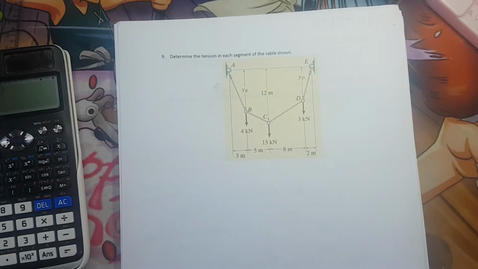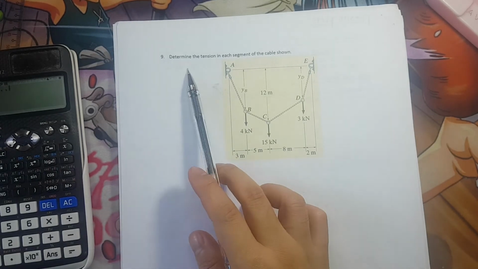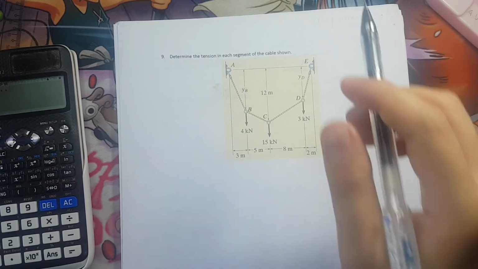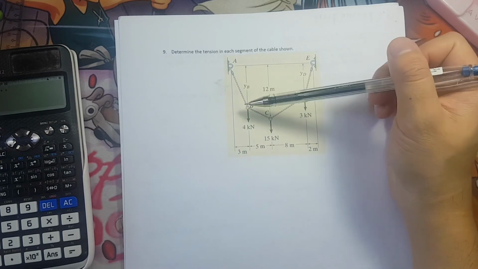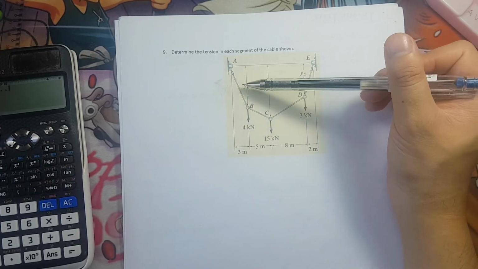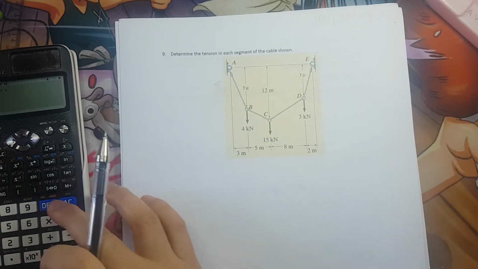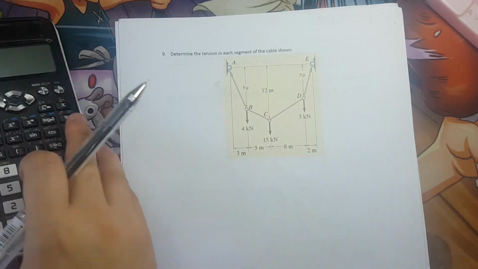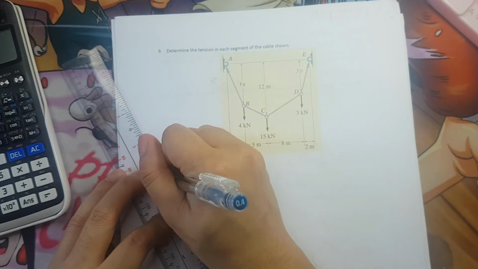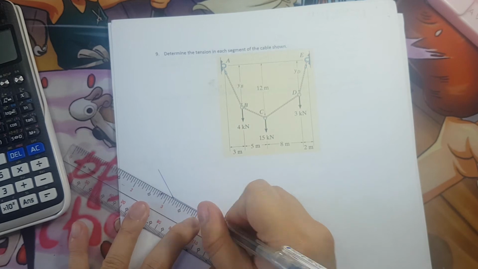Okay, next problem. We have here a rope problem. So determine the tension in each segment of the cable shown. So we have here the cable AB, BC, CD, and DE. So you have force at B, force at C, and a force at D. So the first thing that we need to do is to draw our free body diagram.